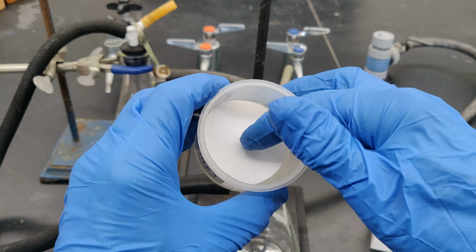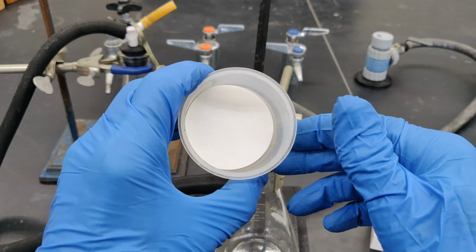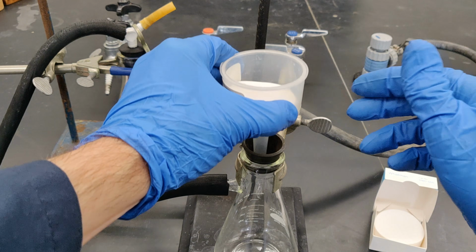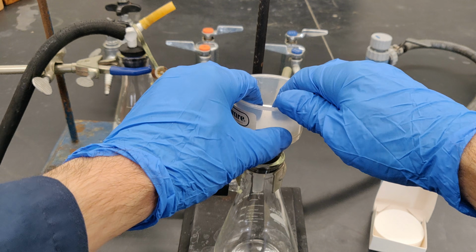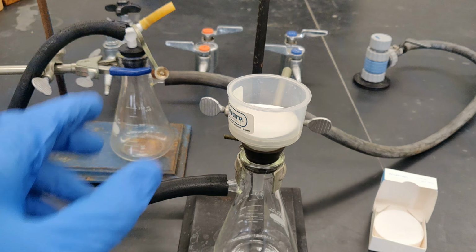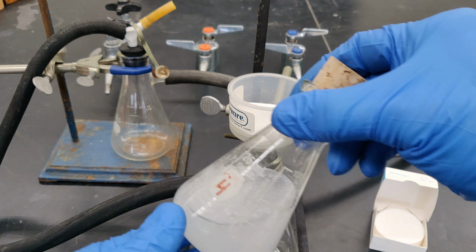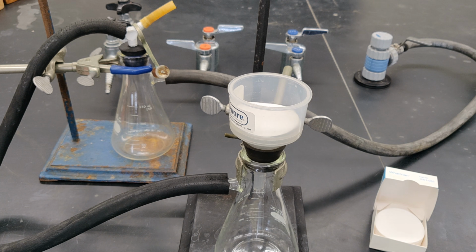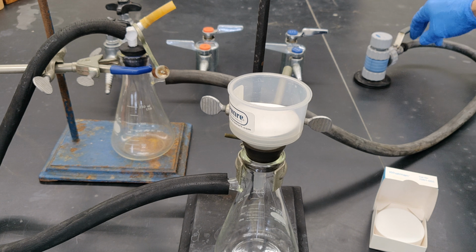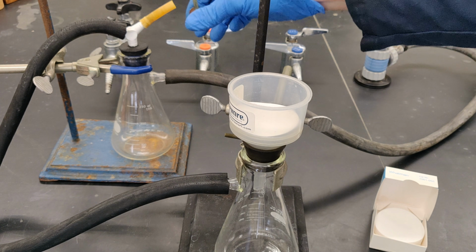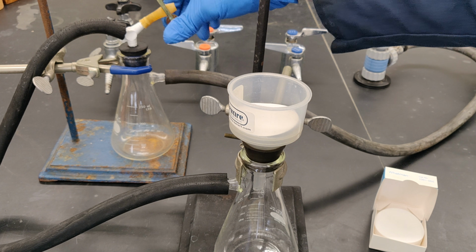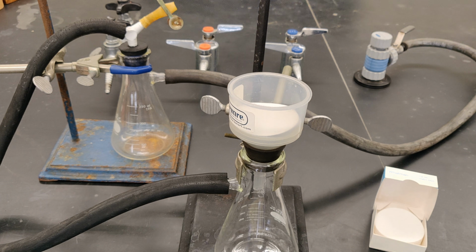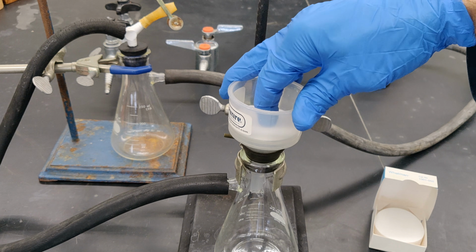Make sure it completely covers the holes in the funnel. Open the valve leading to the vacuum source, and then pinch off the small tubing on the three-way plastic connector of the trap to close off the system and create a vacuum.